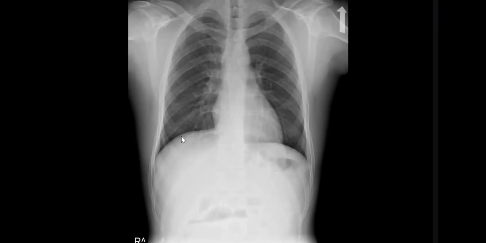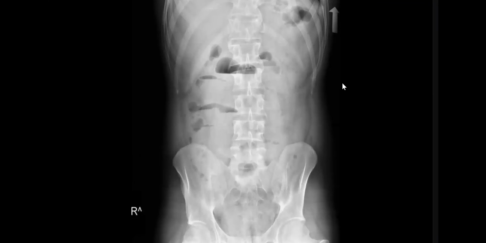Okay, so I'm presented with an AP view of an abdominal X-ray. The striking abnormality is multiple air fluid levels in the center of the abdomen with the string of beads sign suggesting intestinal obstruction. It is in the center of the abdomen with no haustra seen, so it suggests small bowel obstruction.